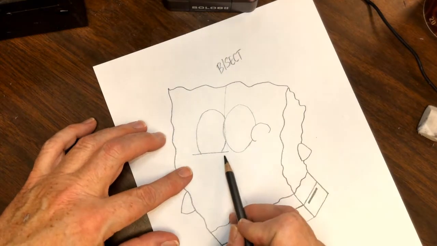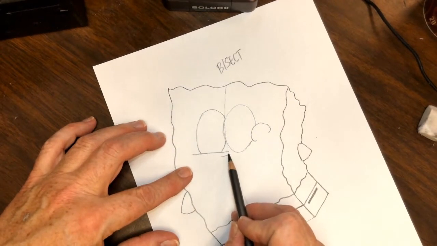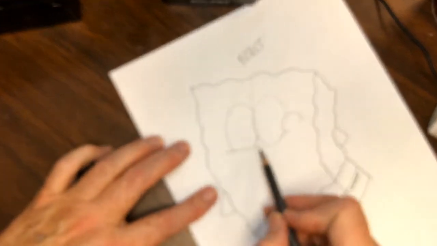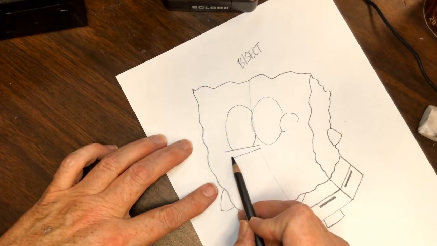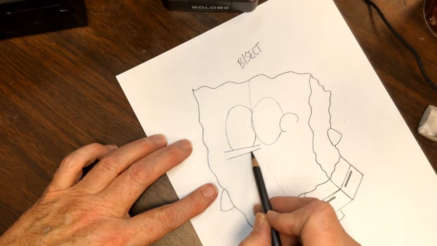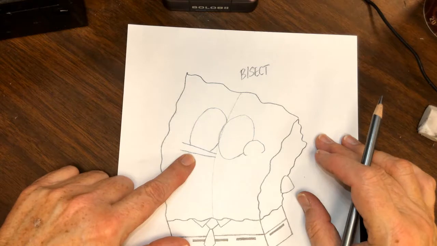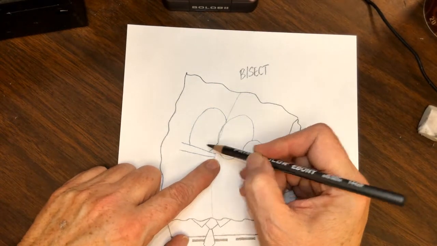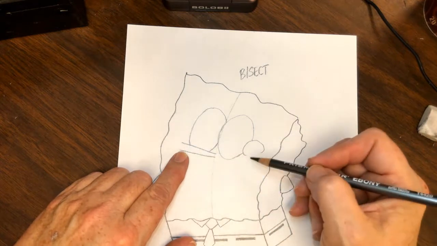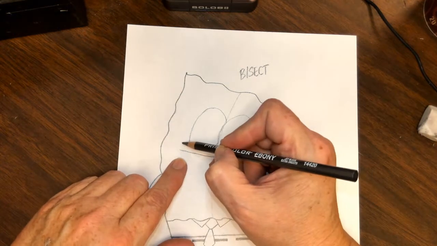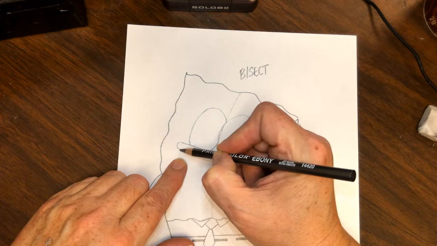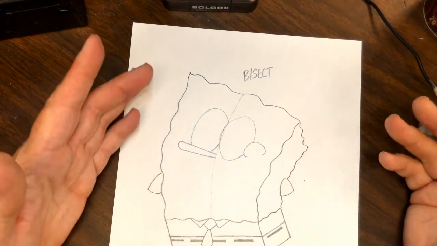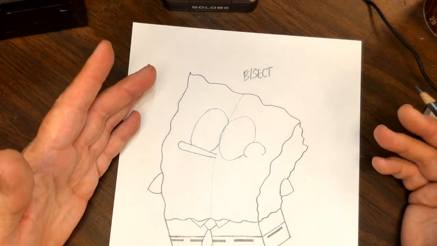And then let's do that again, but we're going to start kind of narrow here, and we're going to flare it out just a little bit, not all crazy, just a little bit narrow there, a little bit wider out here, okay? And then a sideways U shape. You just did the nose. There you go. Okay.